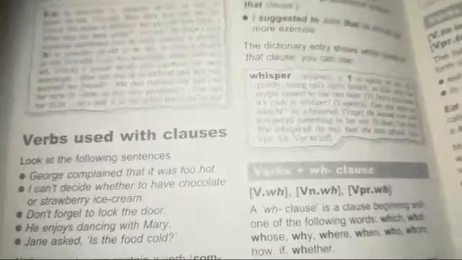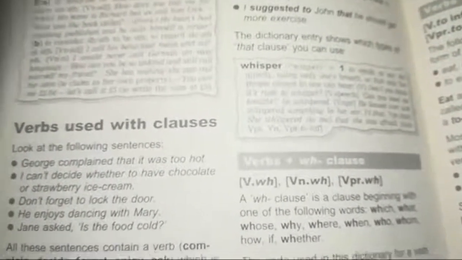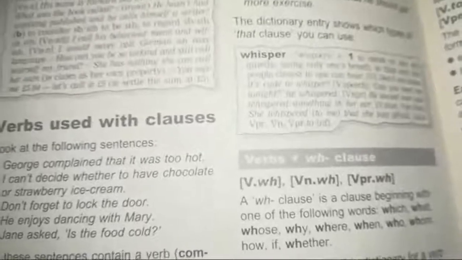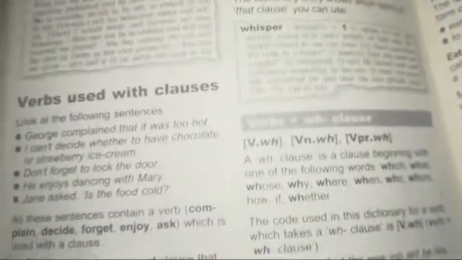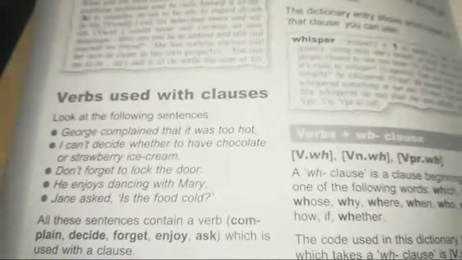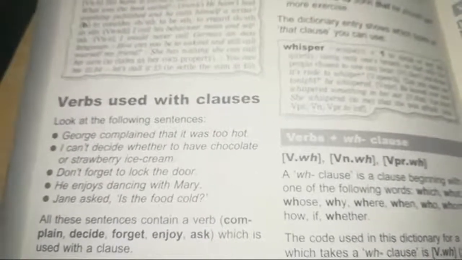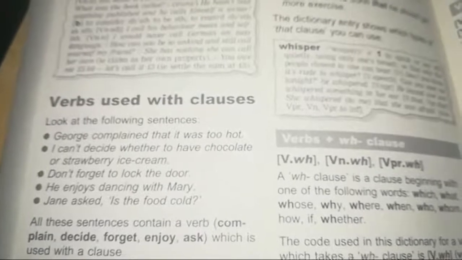Verbs used with clauses. Look at the following sentences. George complained that it was too hot. I can't decide whether to have chocolate or strawberry ice cream.